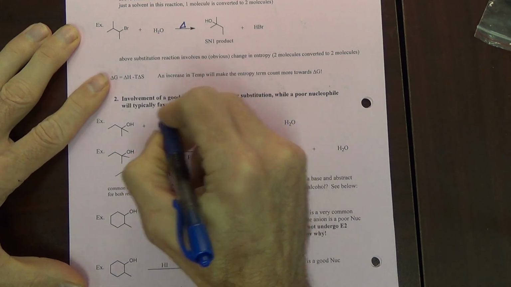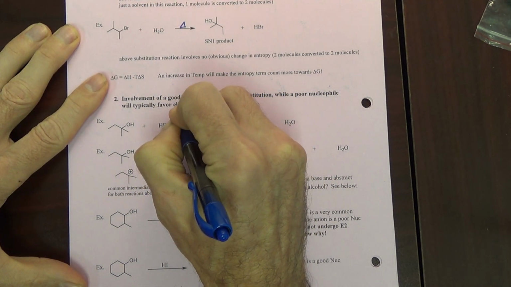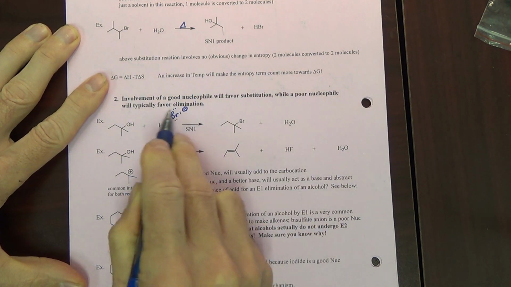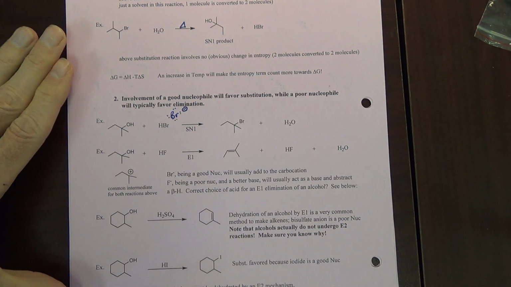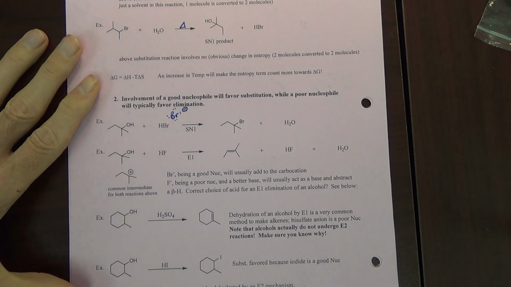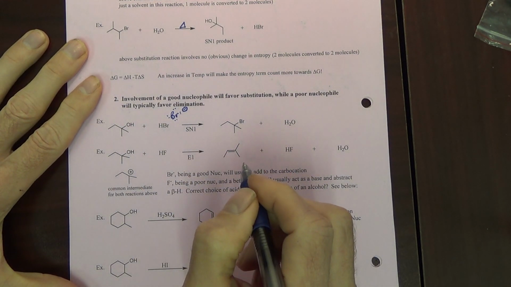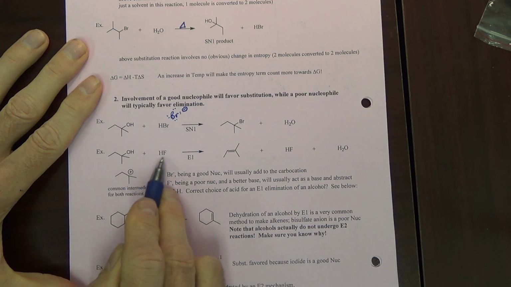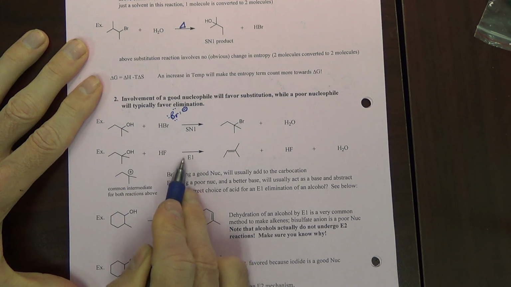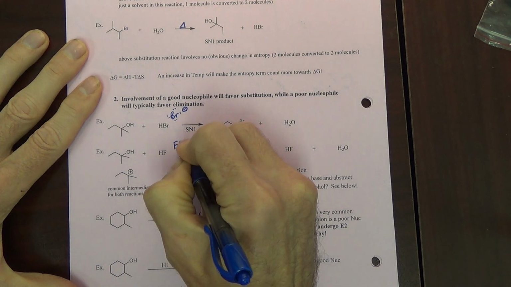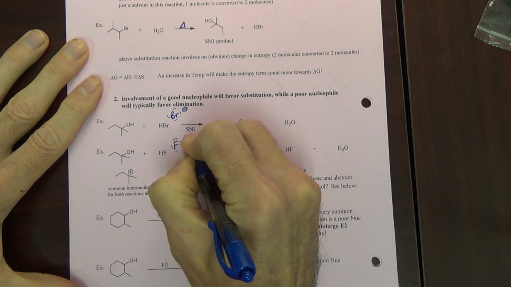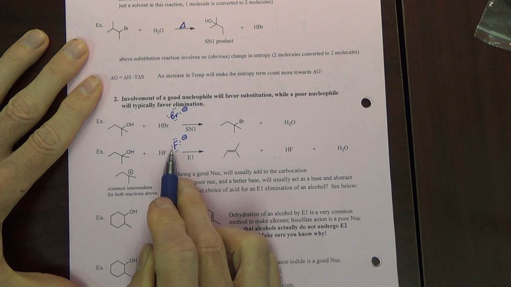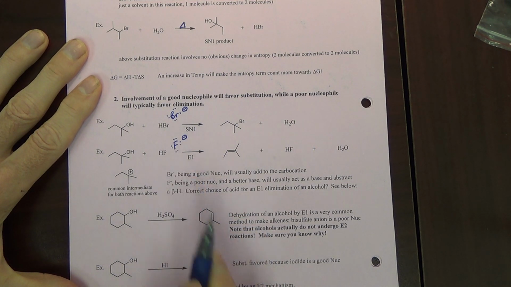That's because the nucleophile here, Br minus, is a pretty decent nucleophile. Okay. Now, if we react this alcohol with HF instead, we're more likely to get elimination because F minus is a more poor nucleophile, a worse nucleophile.